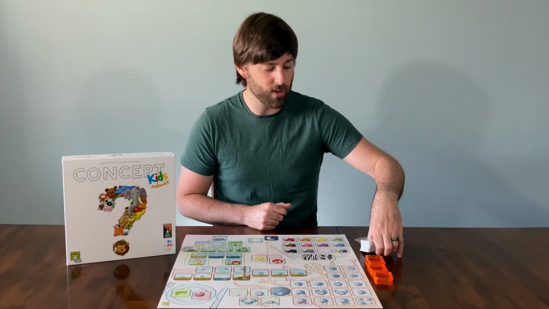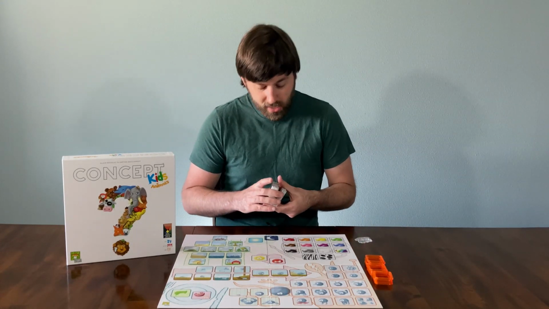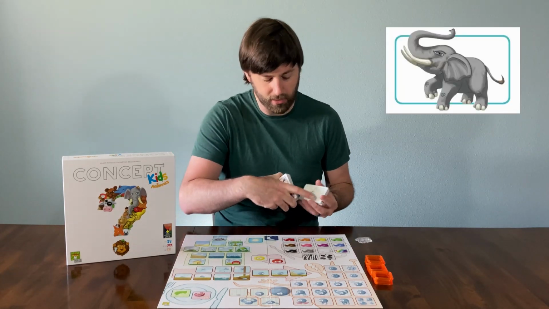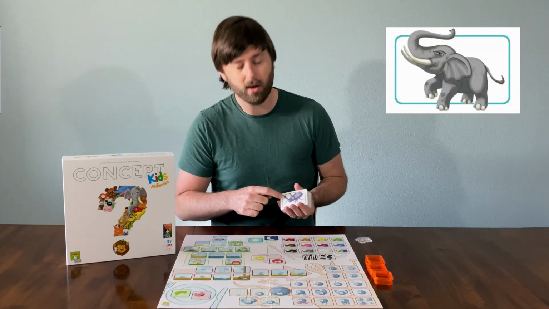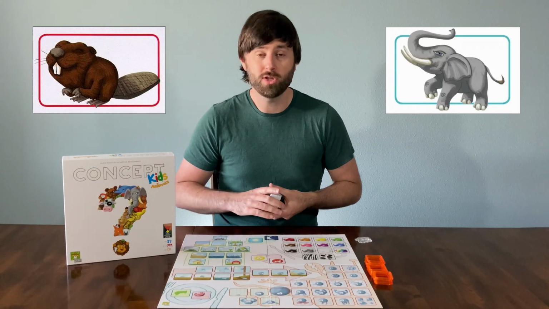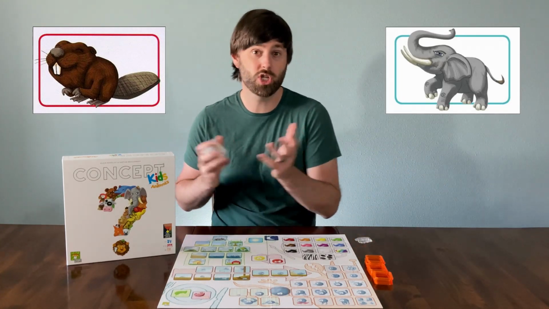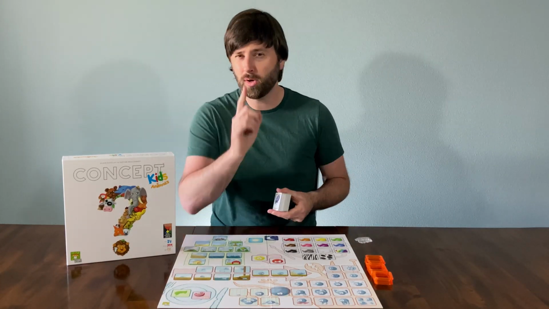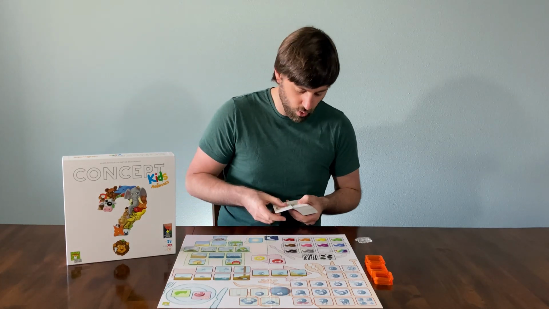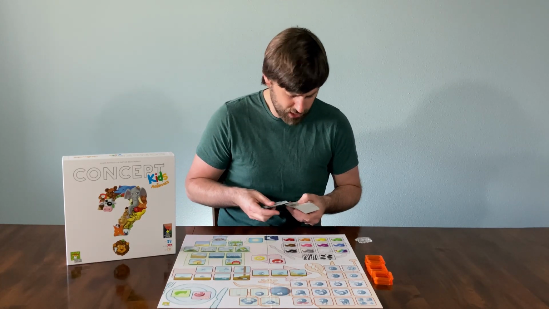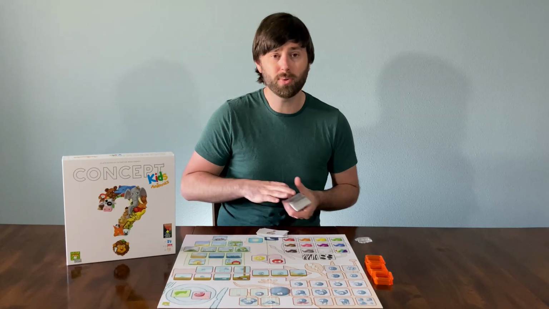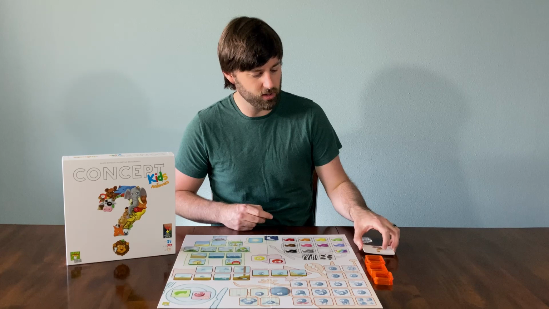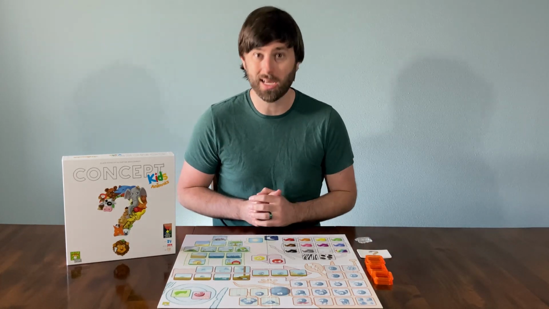Then you need to decide whether you're playing with the easy to guess animals or the hard to guess animals. The easy to guess animals are outlined in blue, and the harder to guess animals are outlined in red. You can use just the easy ones or just the hard ones or a combination of both. It's just up to you. When you decide what to do, you need to draw 12 of them after shuffling. You can put the others back in the box, and now this is your draw pile for the animals you're going to try to get everyone to guess.